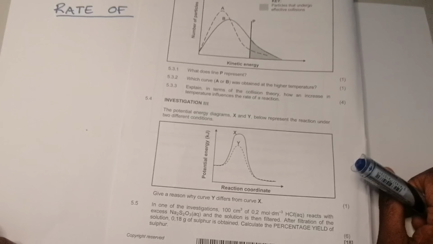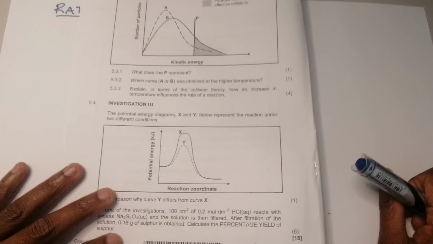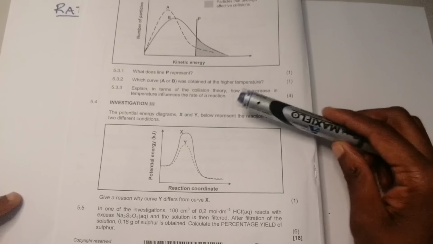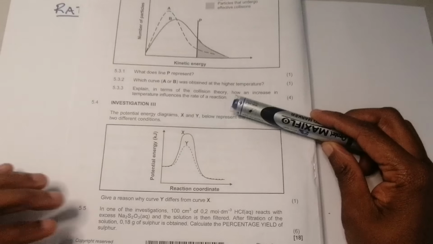Okay, and then 5.4. All right, I hope you are still with me. I'm not going too fast on that one. If you want to, you can play that back. Or maybe let me just mention that again much more clearly.